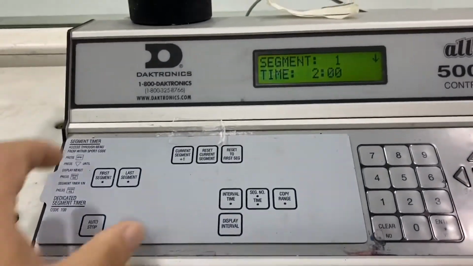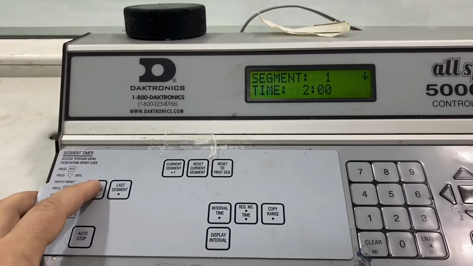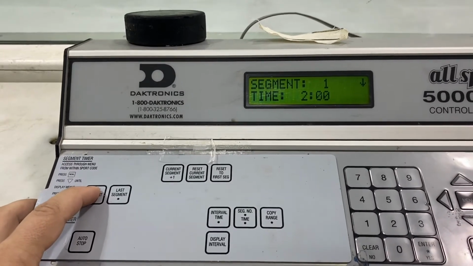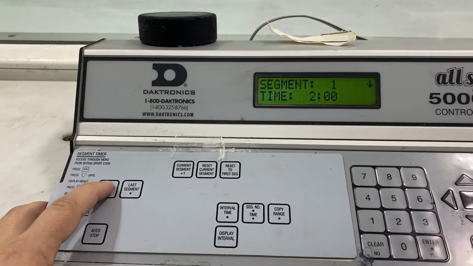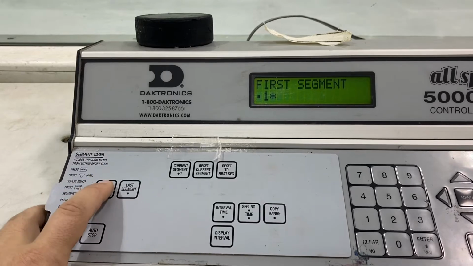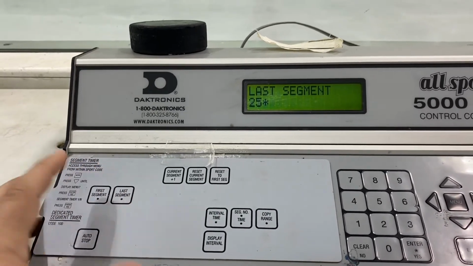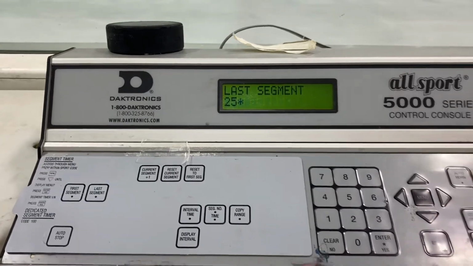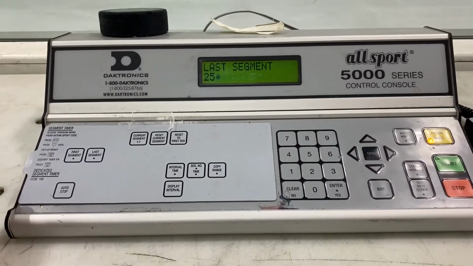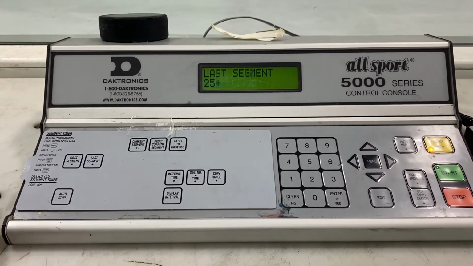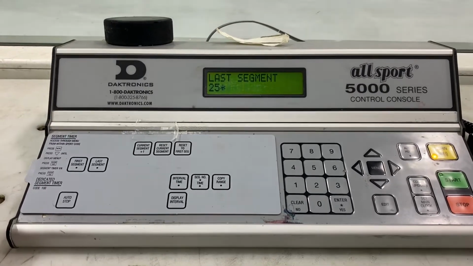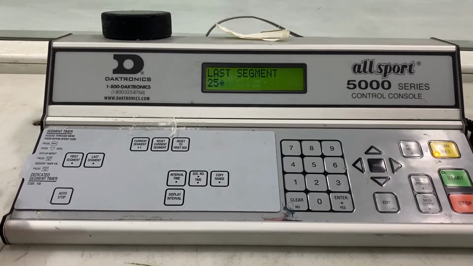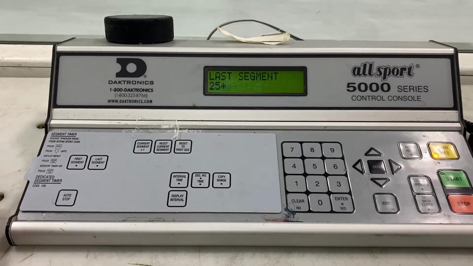Okay, so what are some other things here we can do with this thing? First things first, you can set the number of segments that this thing is gonna go through before it resets itself. So first segment, obviously we wanna start on 1. Last segment, in our case, we wanna start on 25. We have a 50-minute sheet of ice for our mini mites and our mites. So having this clock start right at the start of the hour and 25 segments later, it's gonna be buzzing just as the Zamboni should be getting on the ice.